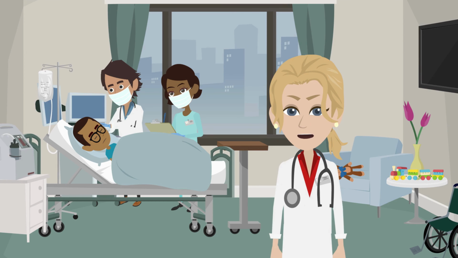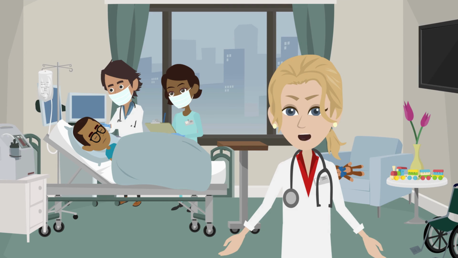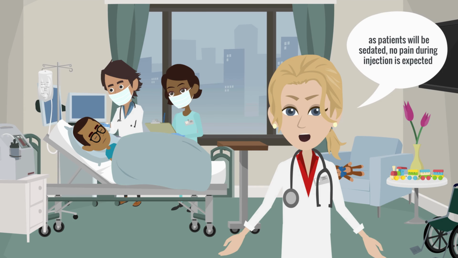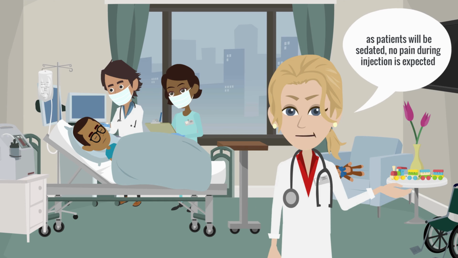During a trial involving intrathecal injection, pain is an important aspect to be considered. It is important to know that as patients will be sedated during the administration of ATTUNE 440 to prevent them from moving, no pain during injection is expected.